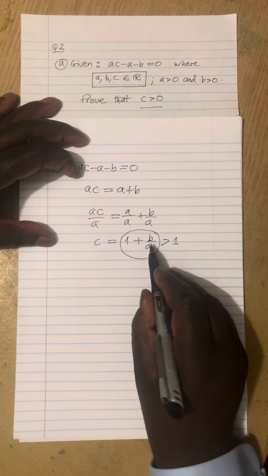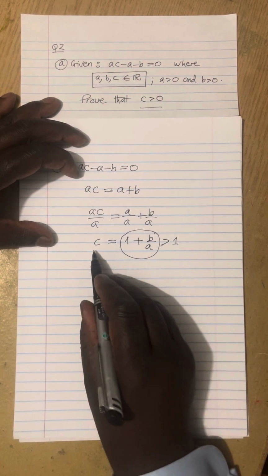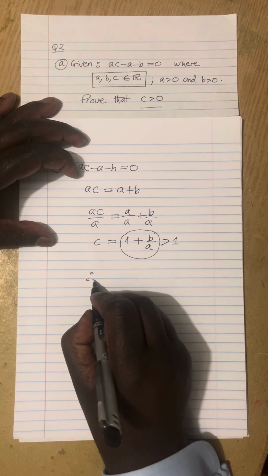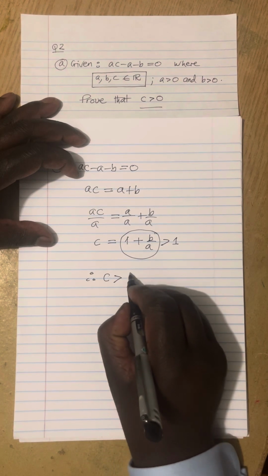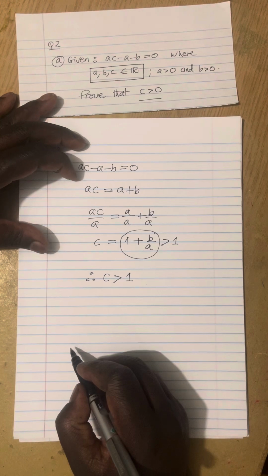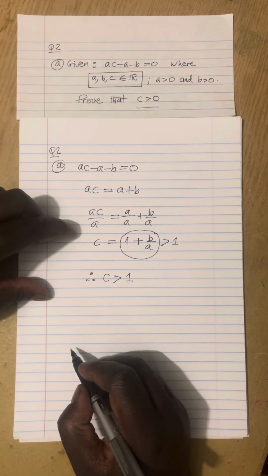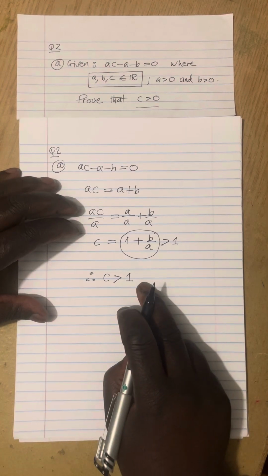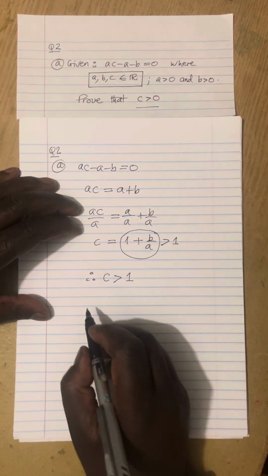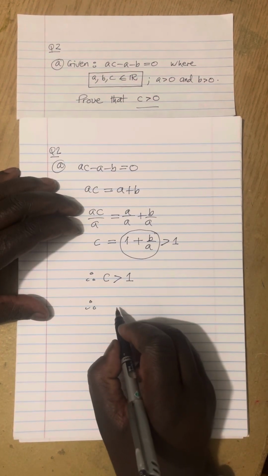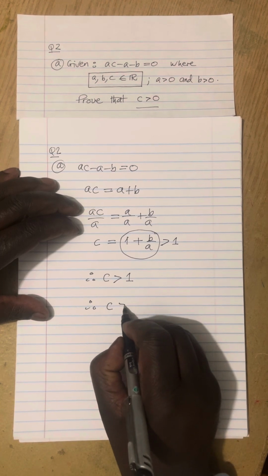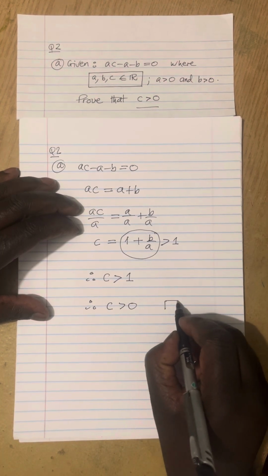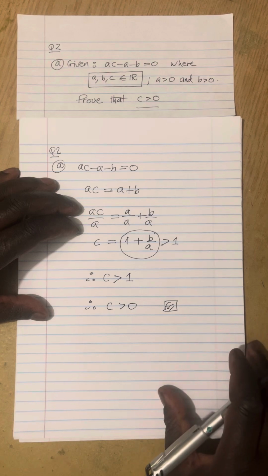But what is this equal to? This is equal to C. So I can conclude here that C is greater than 1. Now, if C is greater than 1, we're required to prove that C is greater than 0. So any number that is bigger than 1 is automatically bigger than 0. So therefore, we can comfortably say that C is greater than 0, and that is the end of our proof.